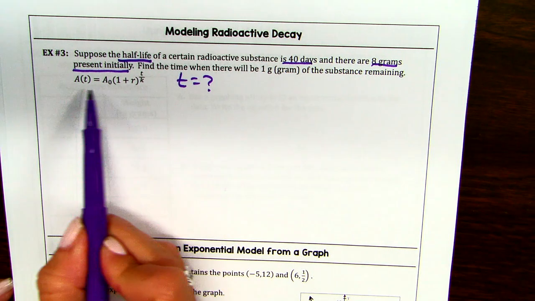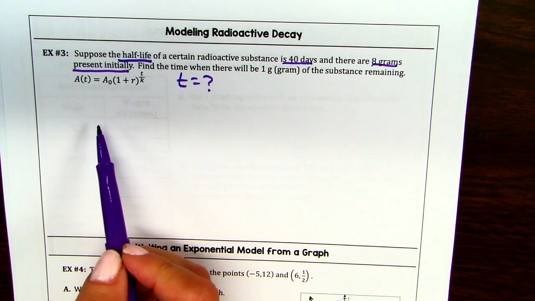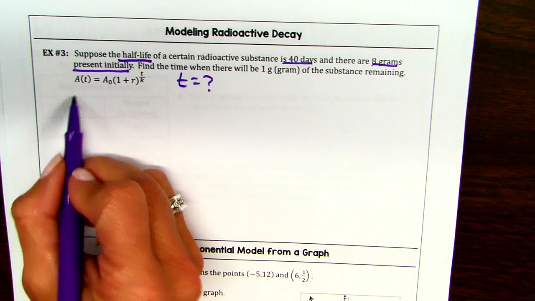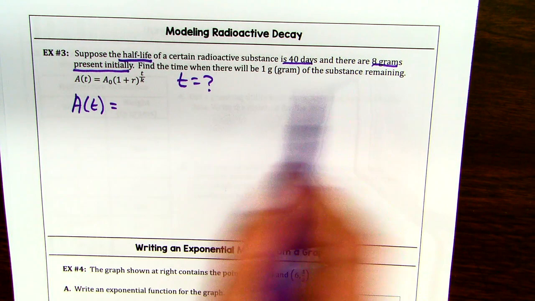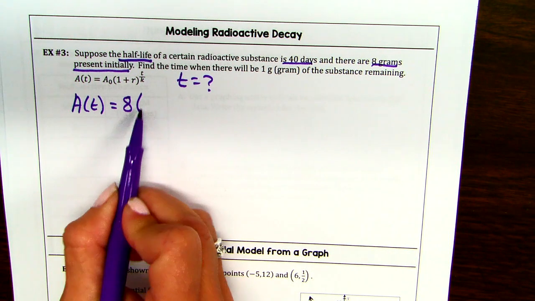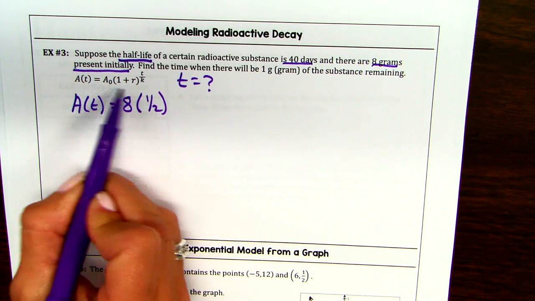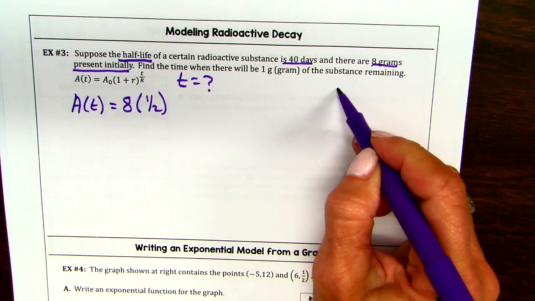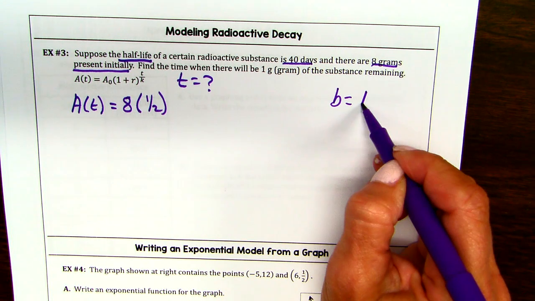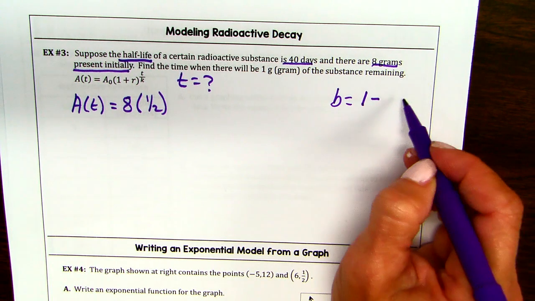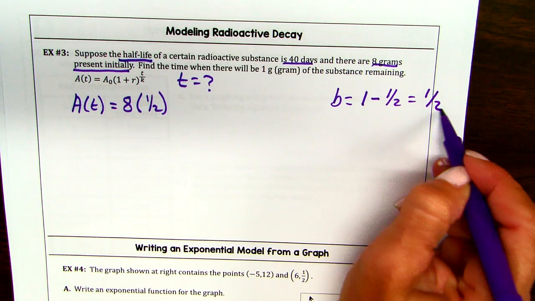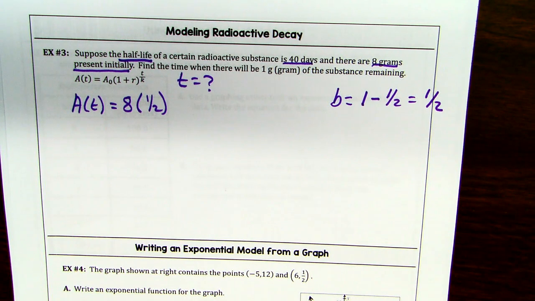All right, so they gave us this little setup. We could have used the one we just used in the last one. It doesn't matter, right? We have A sub T equals the initial amount. They gave us that, 8. Half-life is always going to be 1/2. What's this business? Okay, you want to be technical about it. It's 1 minus whatever our rate is, which is 0.5 or 1/2, right? We didn't need a formula for that. A half-life means B is 1/2. Doubling, B is 2. We don't need a formula for it, okay?